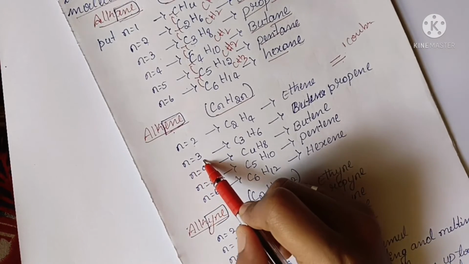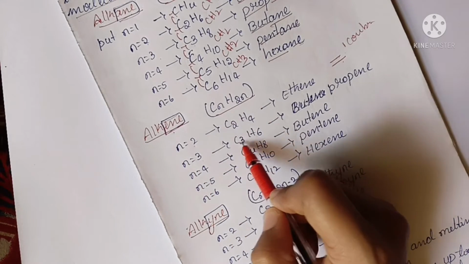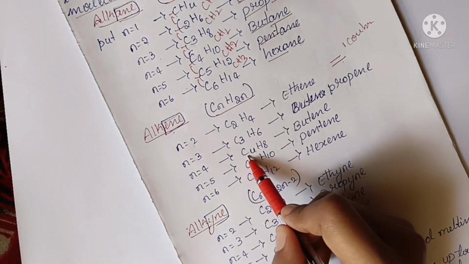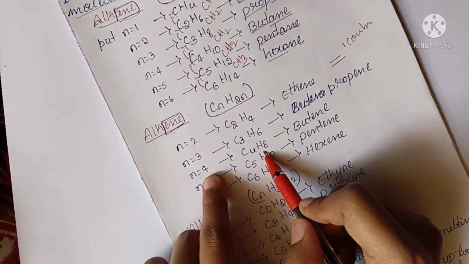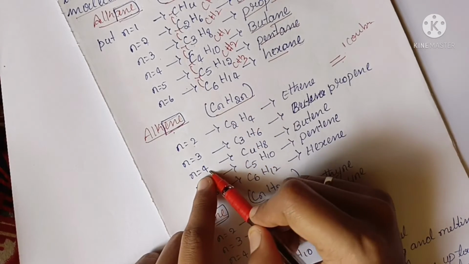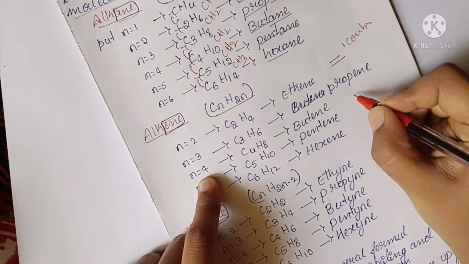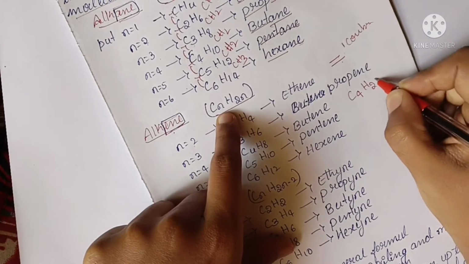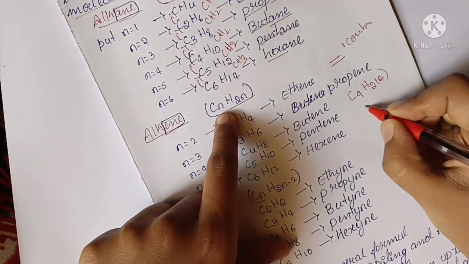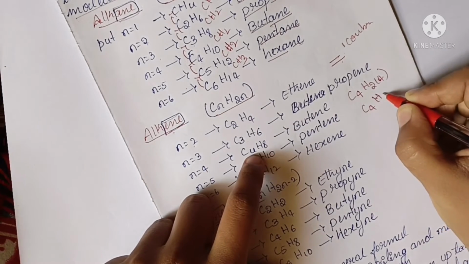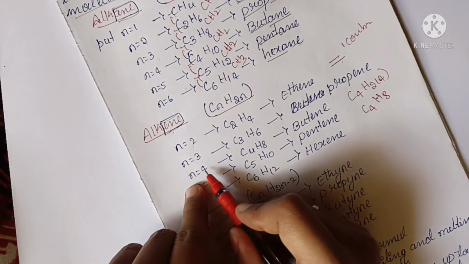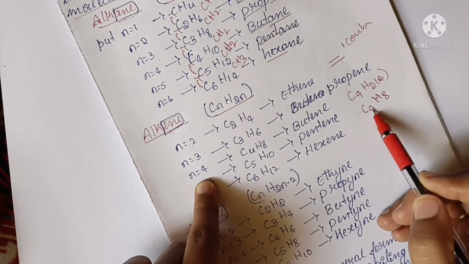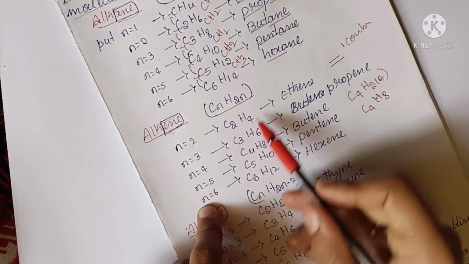If I substitute n equals 3 in this formula, I am going to get C3H6. For your sake, I am going to show n equals 4. Just have a look. For this formula, I substitute n equals 4. That is C4, and H in the n place 4. So what I am going to get is C4H8. In the same way like this.